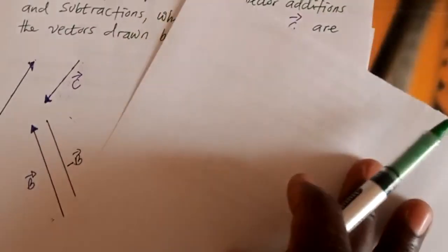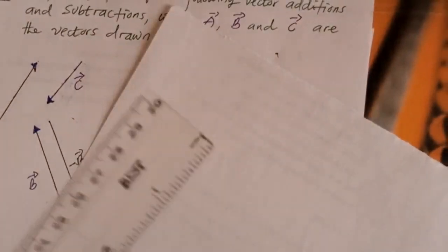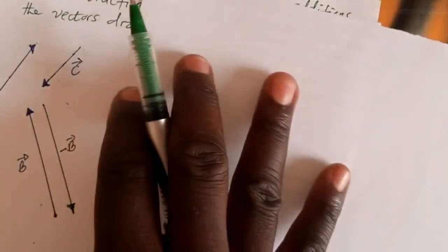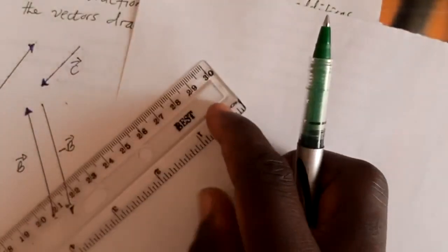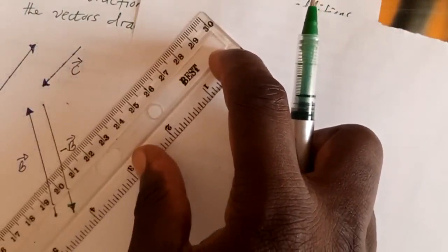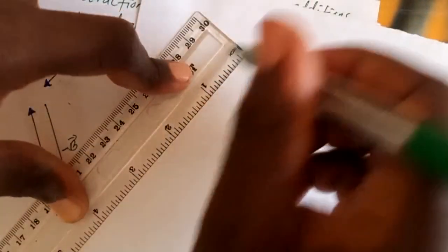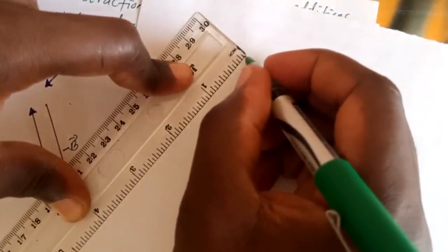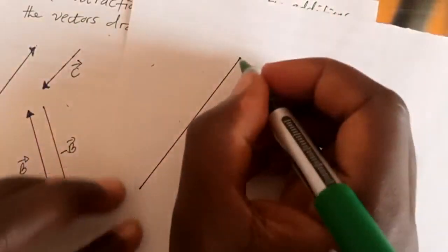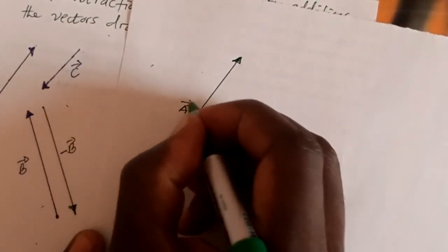Having said that, let me draw my vector. Sorry. Let me draw my vector A. I want to make sure that it is parallel. My vector A is a vector 3 inches long, so this is vector A and the direction is here, so I have my vector A.